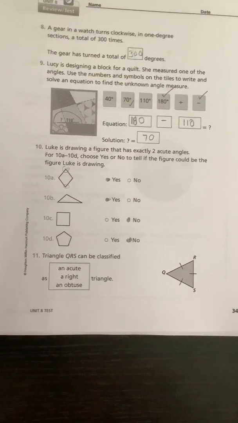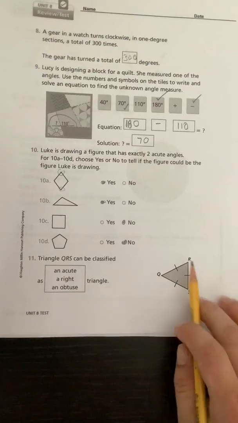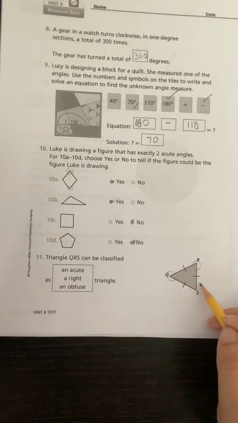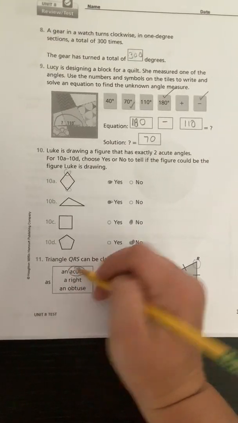All right, remember the little ticks mean that each side is equal. The triangle QRS can be classified, well, it's an equilateral triangle, but if we look at the angles, we see that all 3 angles are acute. So it is an acute triangle.